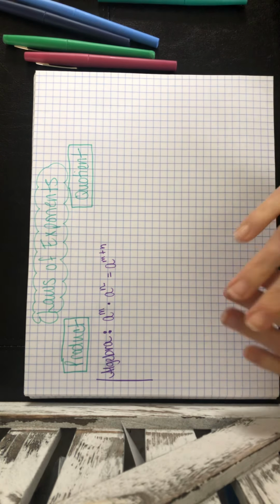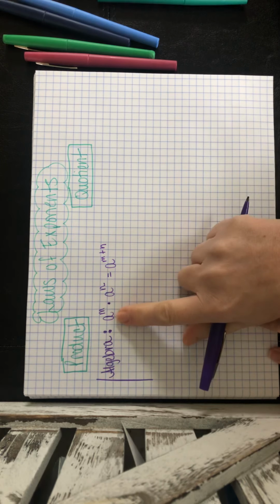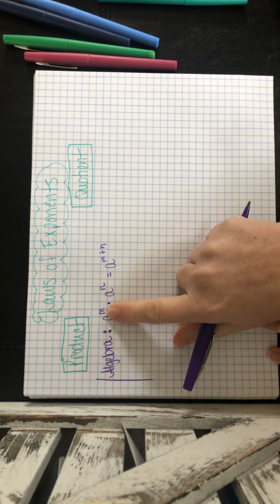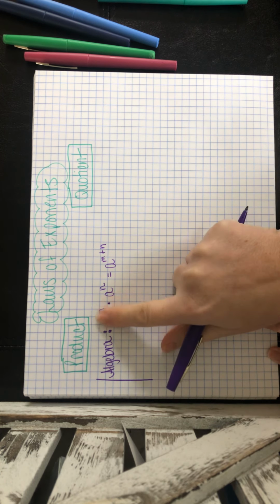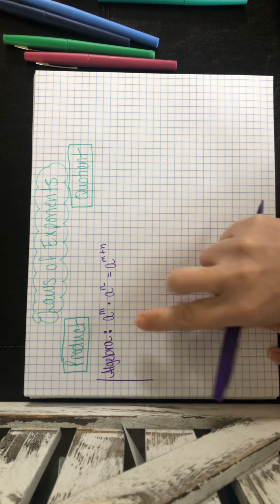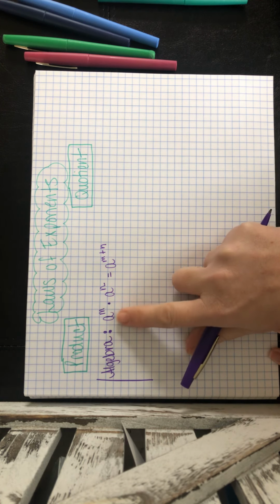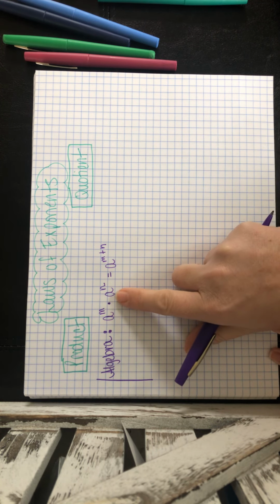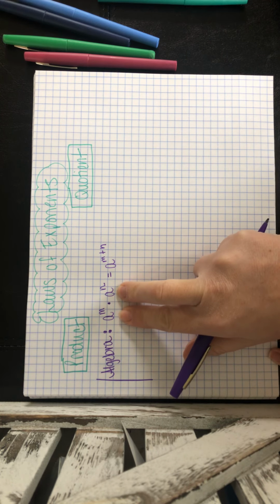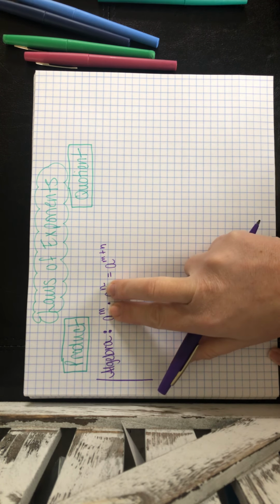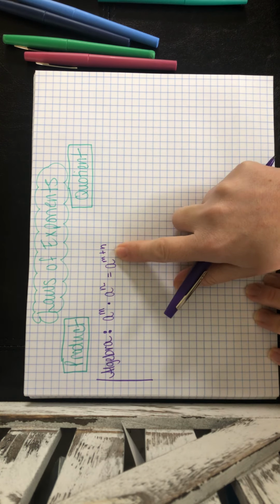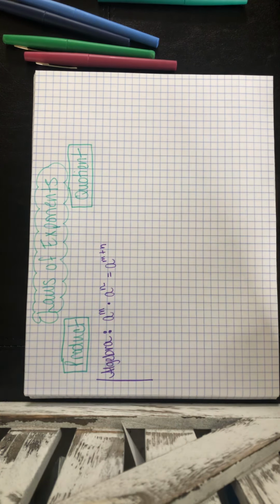So basically all this says, remember, this is your base, this is your exponent, the entire thing is a power. So if you notice, we're multiplying same bases. So this base times this base, they're exactly the same. What you do is you add the exponents together to get your answer.